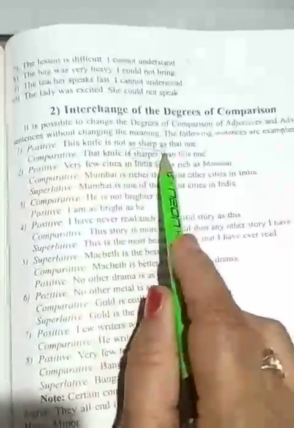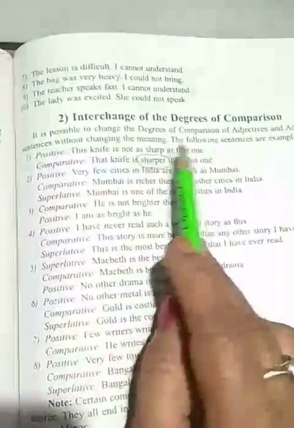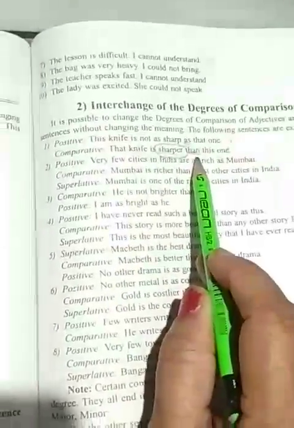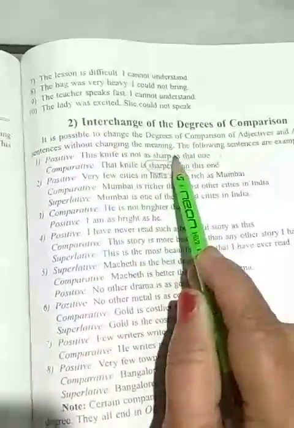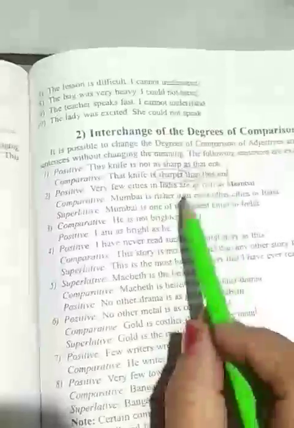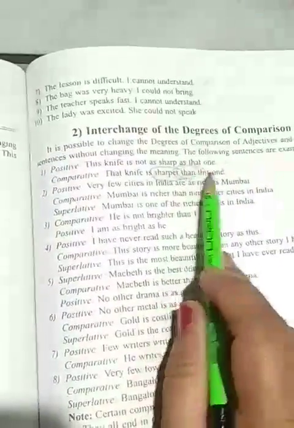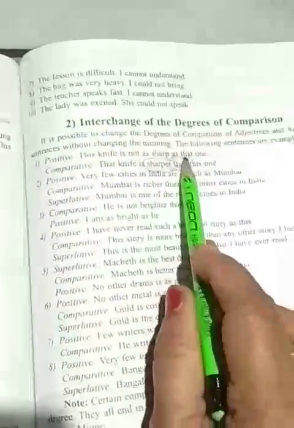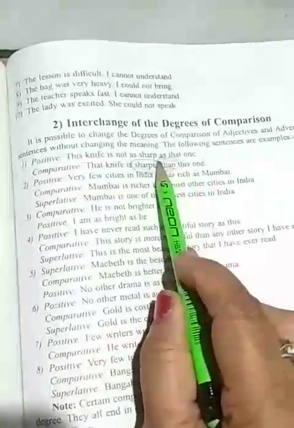That knife is sharper than. Whenever you are comparing, you have to use "than". Whenever you are comparing one object to another object, you have to use "than".